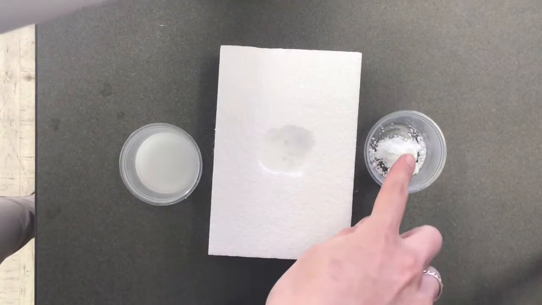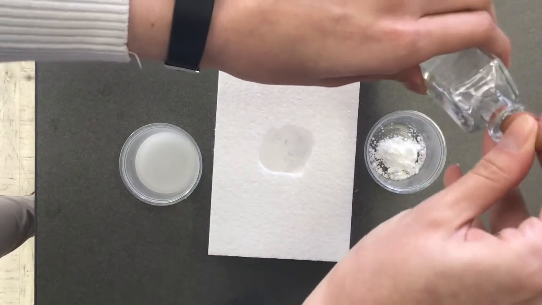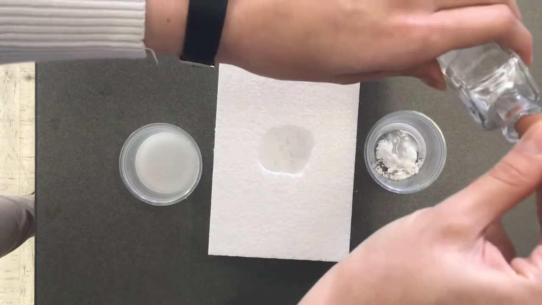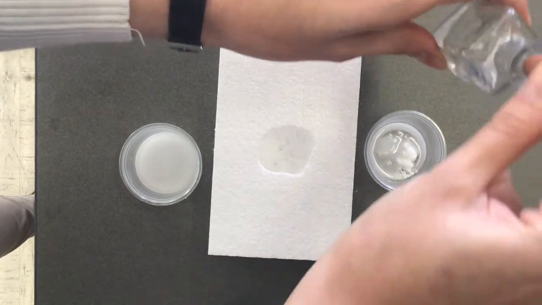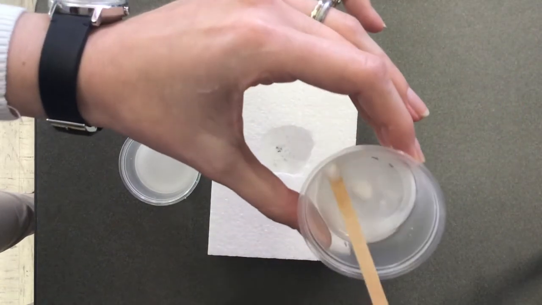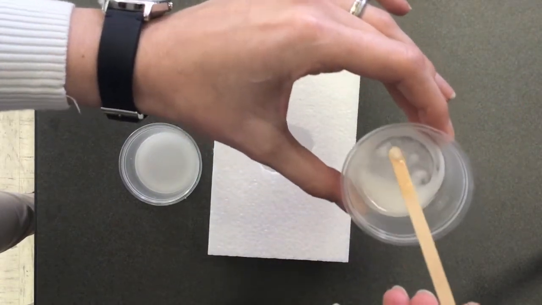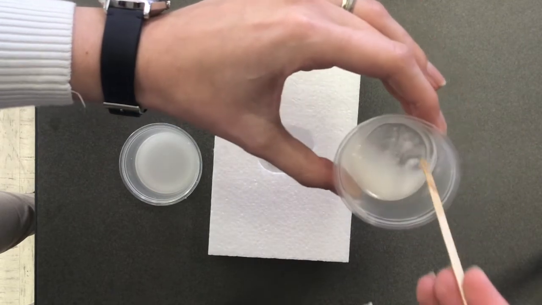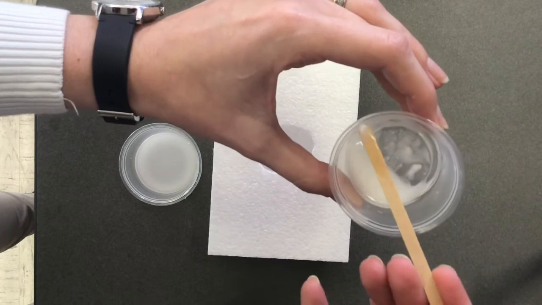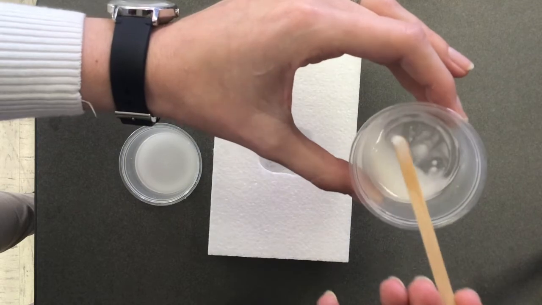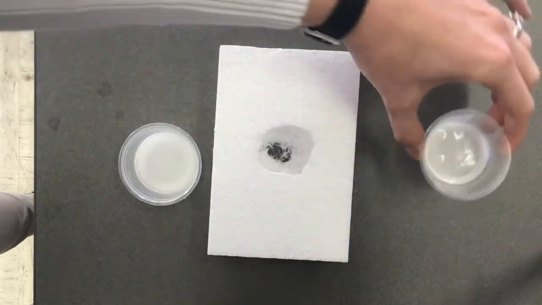Finally, let's test our polar solid with our mostly nonpolar liquid, acetone, and we'll see if it dissolves. See? So it's just wet starch. We still have our clumps of starch in here, so it did not dissolve. It just kind of got the starch wet. That did not dissolve.